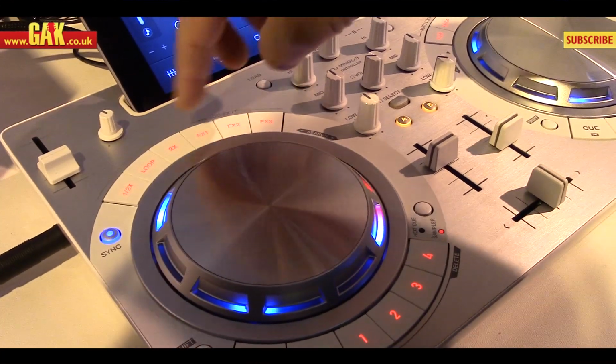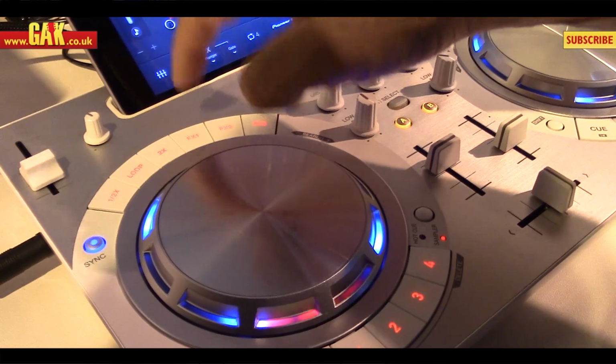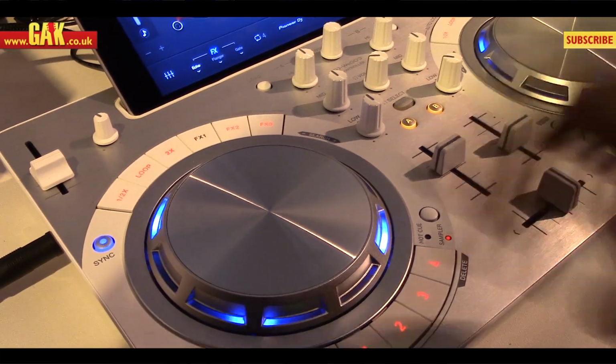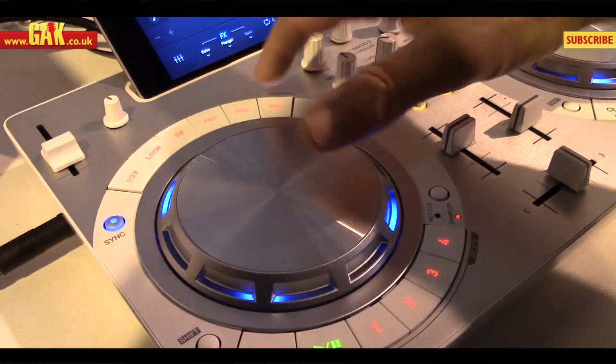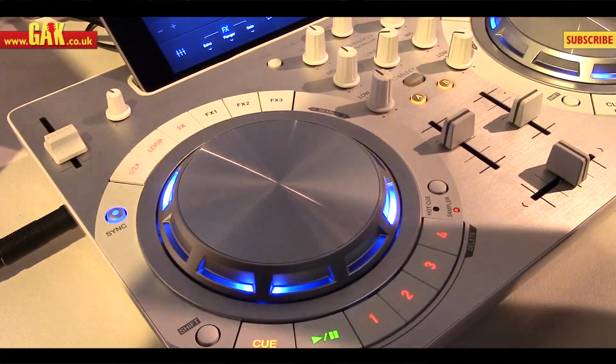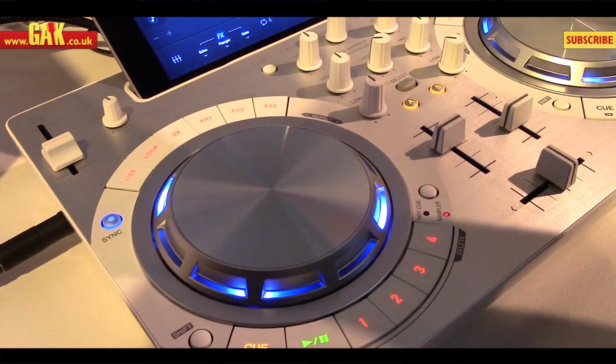You've then got a range of effects along here, so simply press the effects button and you create an echo there. You can then overlay that with a flange effect and then add a transform as well. So really easy, comprehensive effects section.